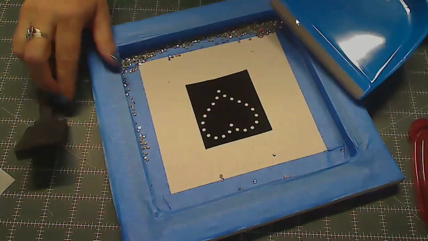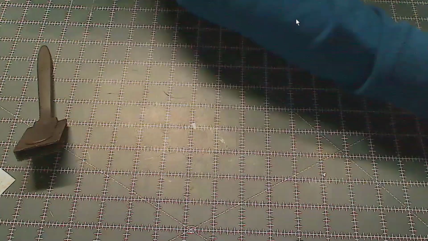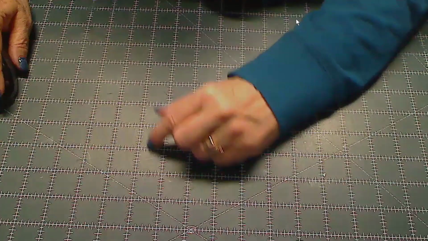So, okay, let me set this aside and let's go up and see how we do this. New stuff. All right, let's see. I've got to share, new share, not that. Hold on.